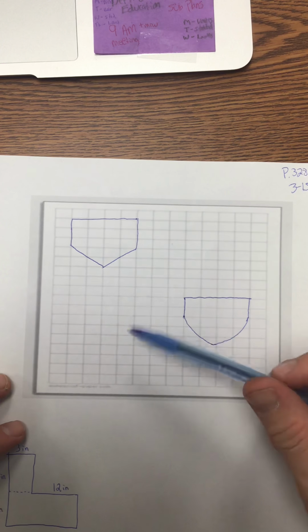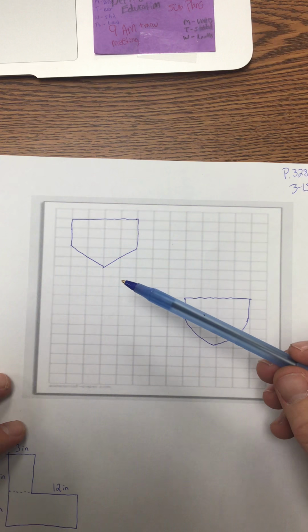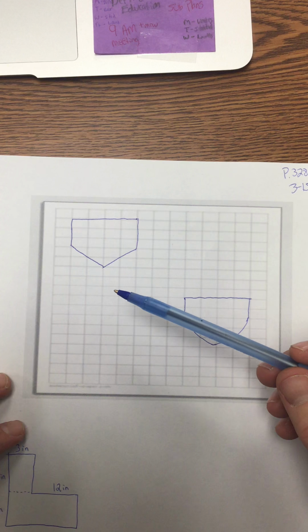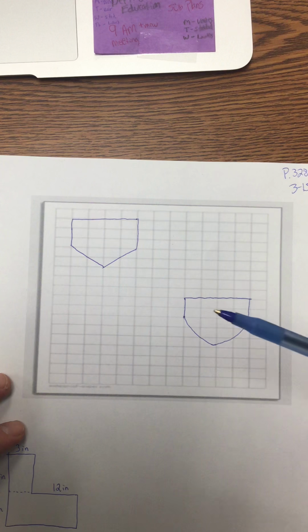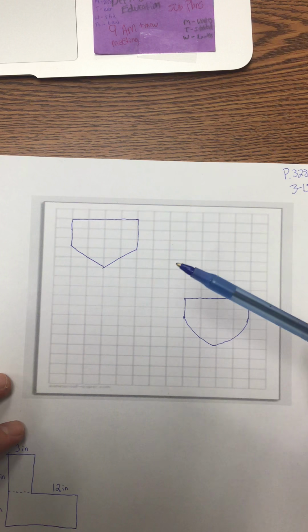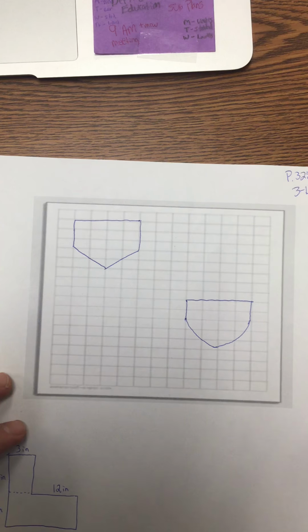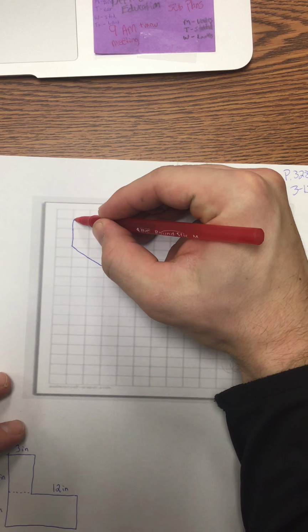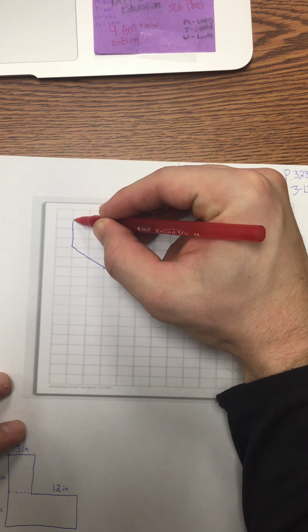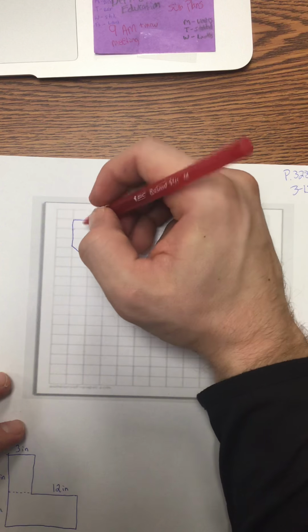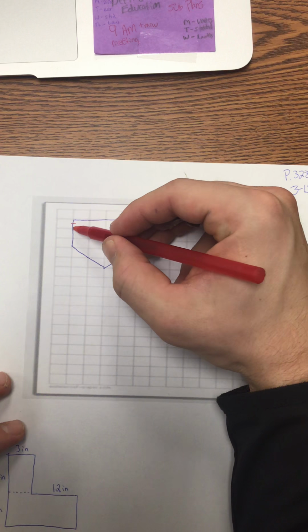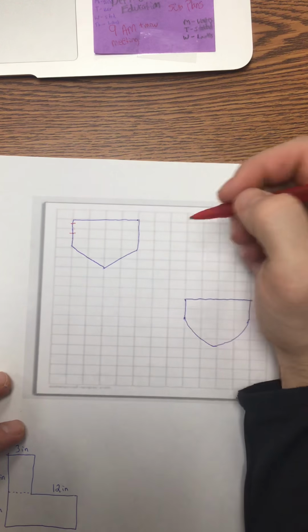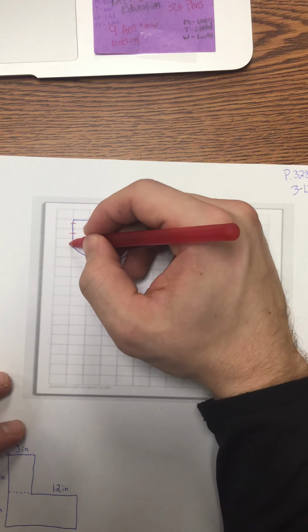So when I have an object on a grid, all right, we just count from one line to another, or from one corner to another corner, as one, okay? So right here, from this corner to that corner, that is 1 unit, right? So I'm gonna put a little marking there so I remember that I counted it, all right? And then from there to there is also another unit. From there to there is another unit.